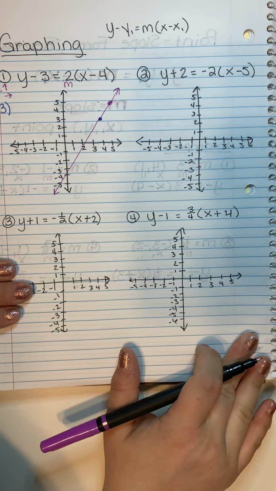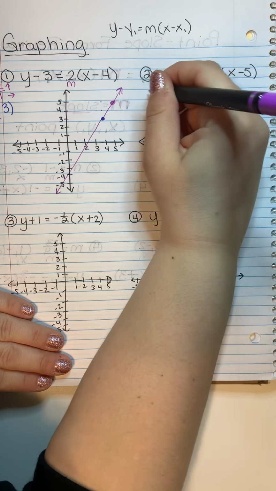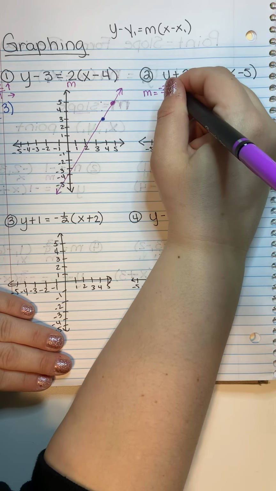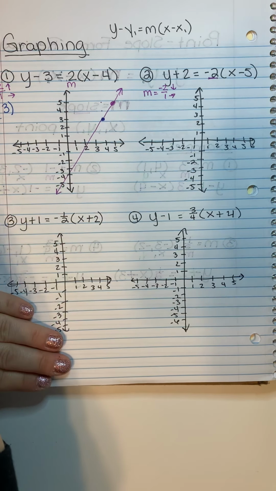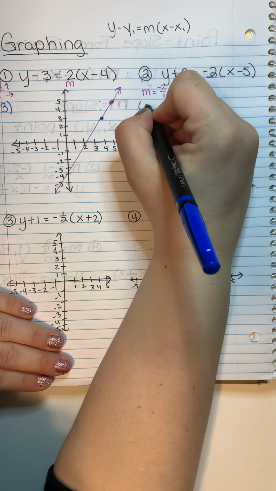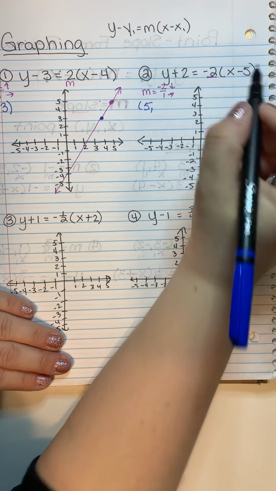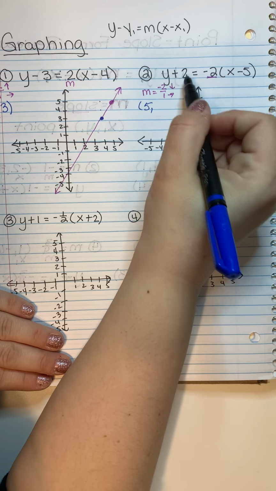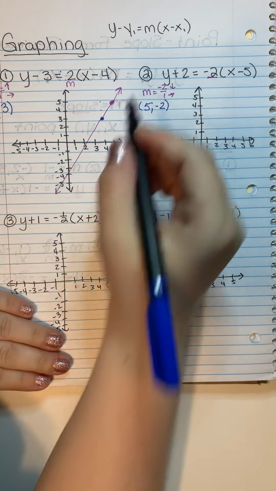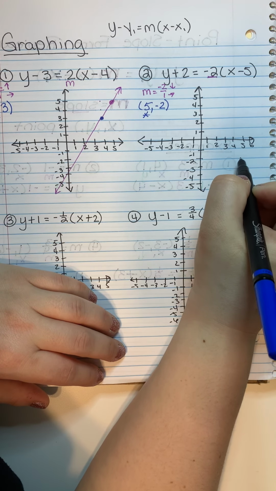Okay, so let's try another one. Find your slope first. So our slope is -2/1. That means we're going to be moving down and then to the right. Our point is going to be +5. Okay, you go to the x first and do the opposite sign. And then our y, we're going to do the opposite of +2, so it's going to be a -2. So we're going to start here. Start at the point. Go over to 5, down 2.